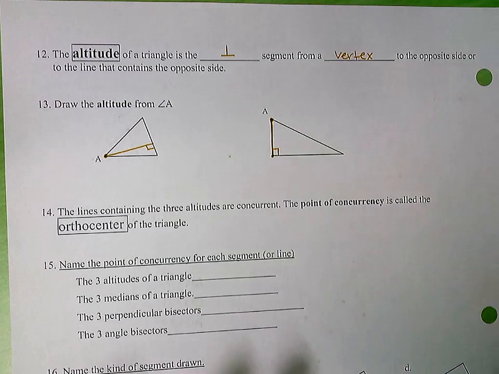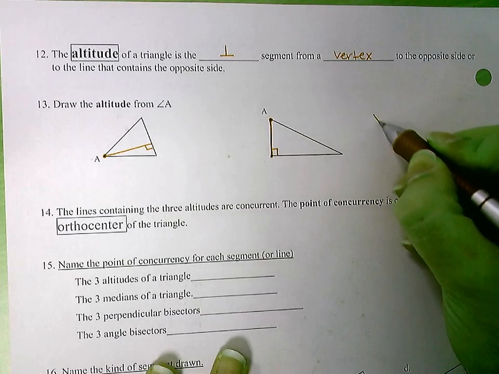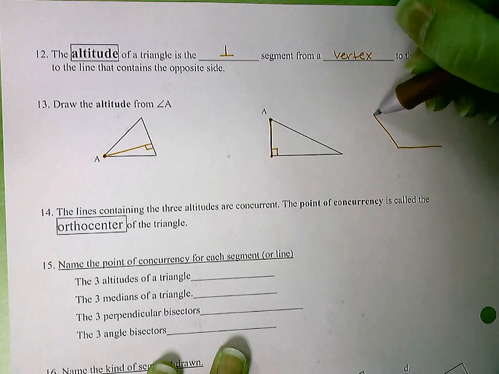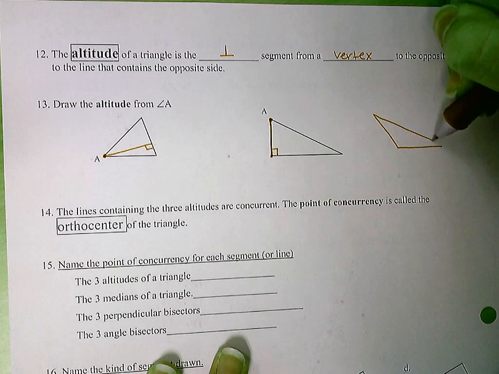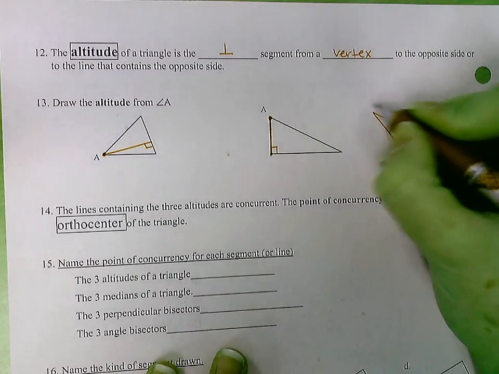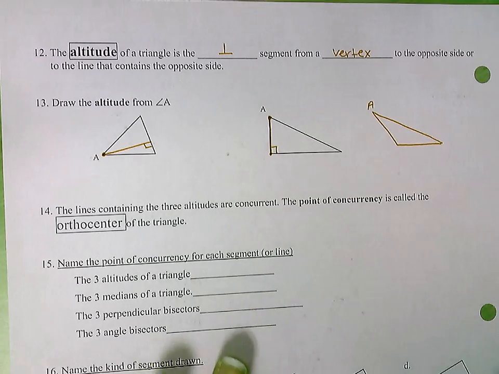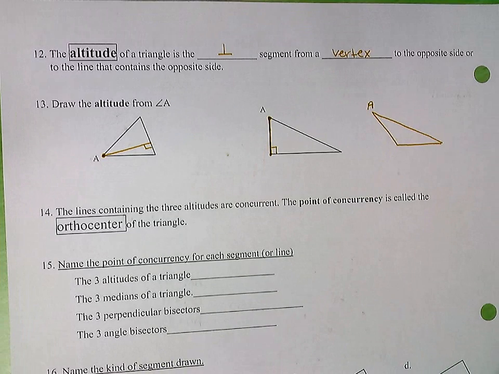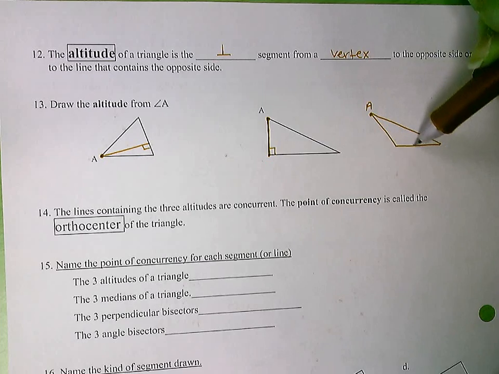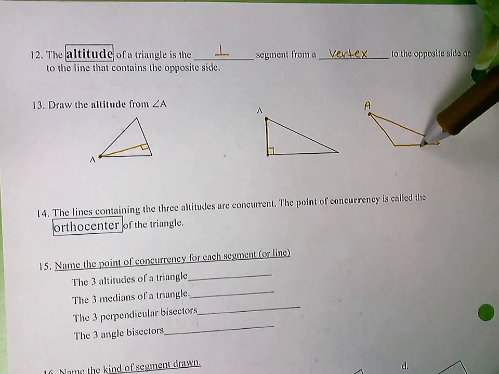The last type, I didn't write this one in here, but if I have an obtuse triangle, so draw an obtuse triangle, and I'm going to put angle A up here. To draw in an altitude from this angle, I can't draw it where it's going to hit over here at 90 degrees.